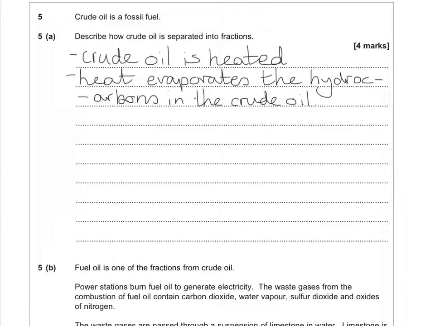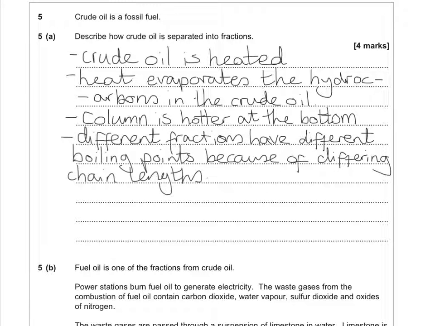The next mark could be for saying that the fractionating column is hotter at the bottom and cooler at the top. So the temperature varies as you go up the column. The next point will be for saying that different fractions have different boiling points based on the chain length that it contains. If you've got some long chain molecules, then they will have lots of intermolecular forces between them, which means that they require a lot of energy to break, so they will have a high boiling point.